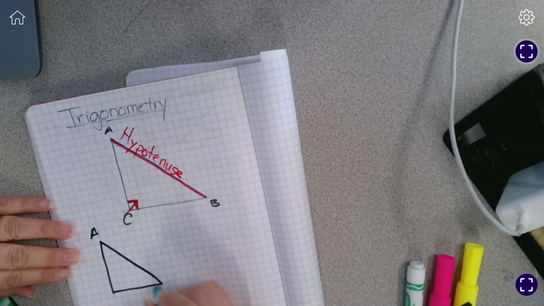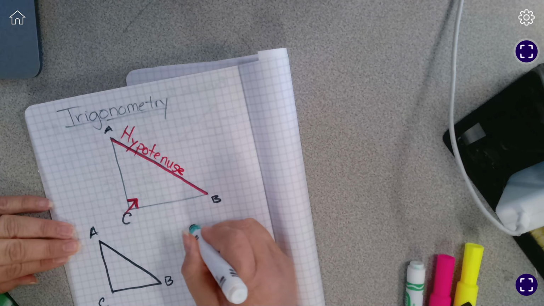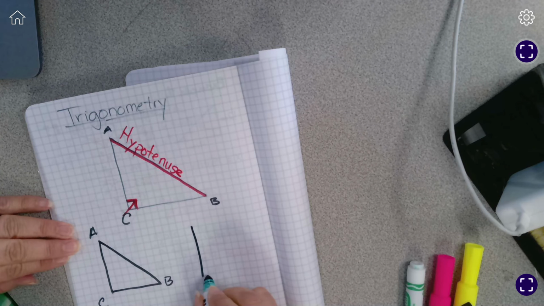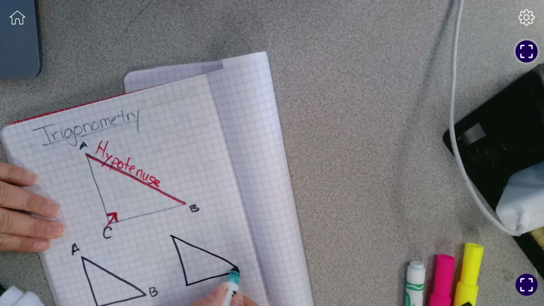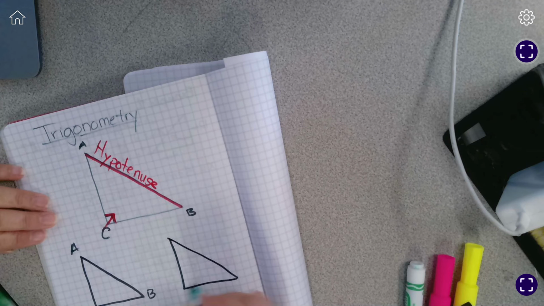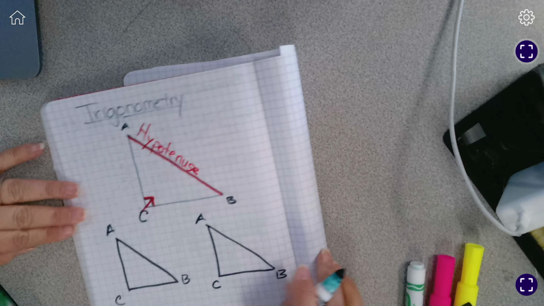This is, again, A, B, C. And we're going to draw it again. This is A, B, C.